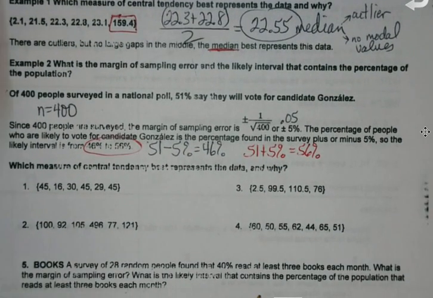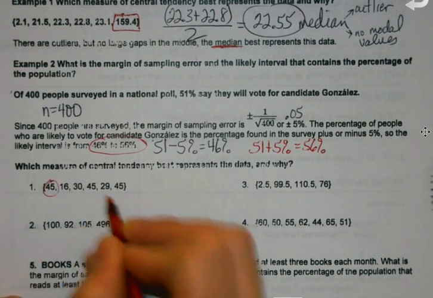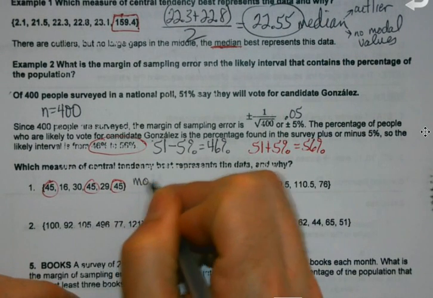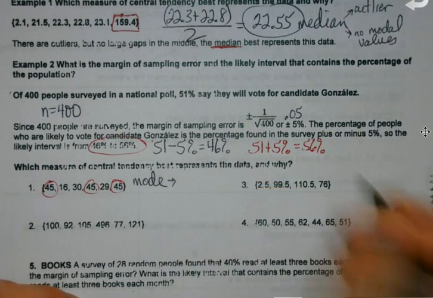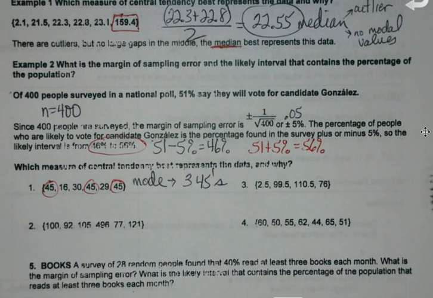So which measure of central tendency best represents the data and why for these? Well, let's see here. Number 1, I'm being told mode. Why mode? Here, out of the 6 numbers, 3 of them are 45s. So in this case, mode is the best option. And again, why? Well, half my data is 45s. So that's going to more accurately depict the data in this case than just finding the average or finding the number that's in the middle. But again, that could be used as my reason.